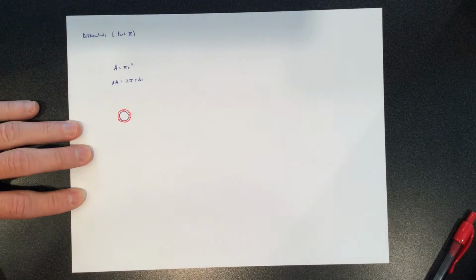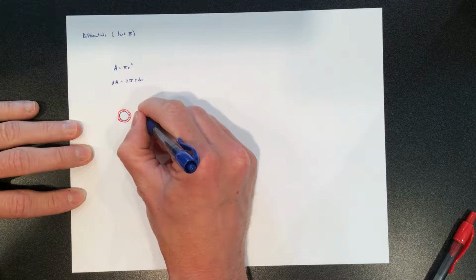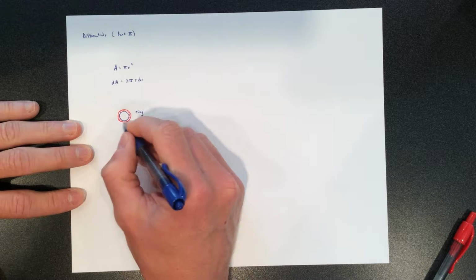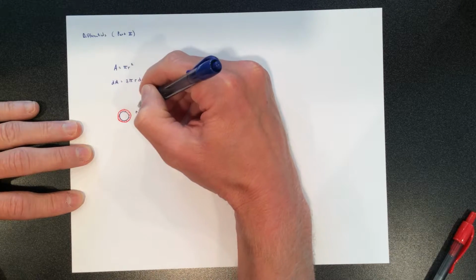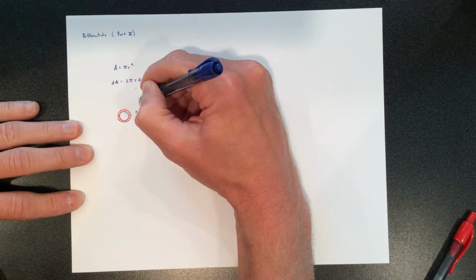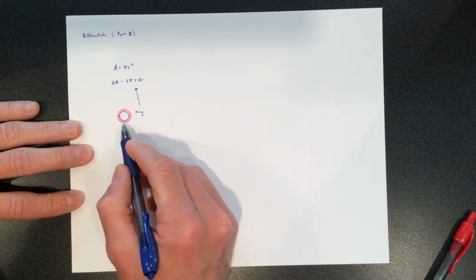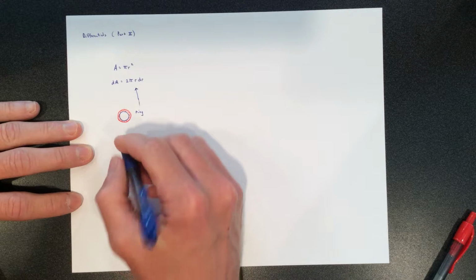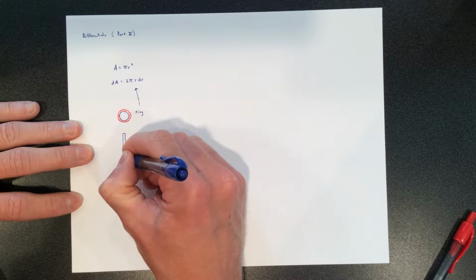Okay? And so I want to propose that this extra thing is pretty much just a ring, right? It's a ring around the original circle. And the area of the ring is approximated by dA. And I want to see how that makes sense from a geometry standpoint. If we take this ring and we make a slice in it, and then we unravel it, it's going to be a rectangle. You can think about it.